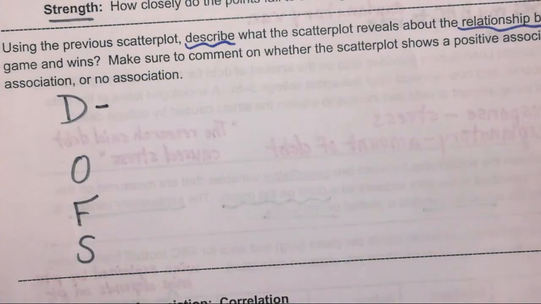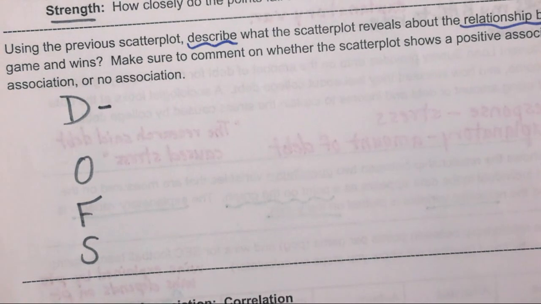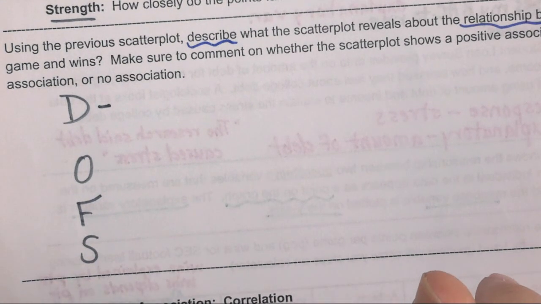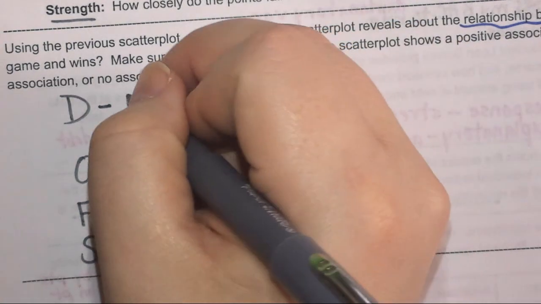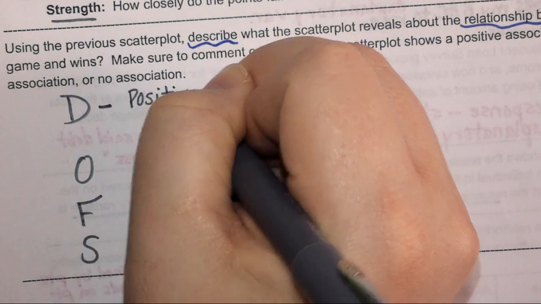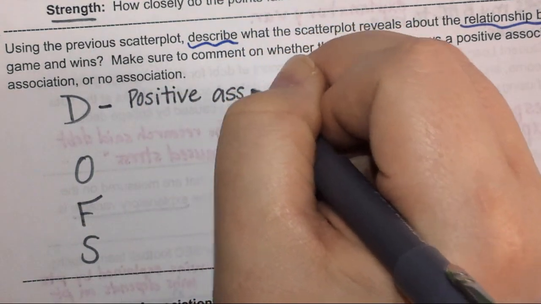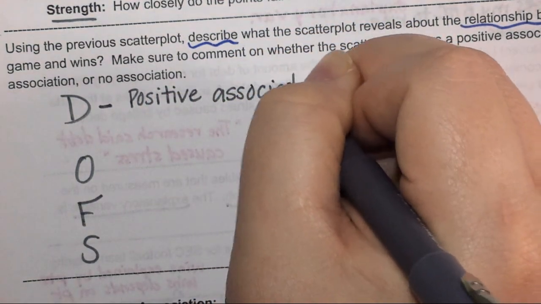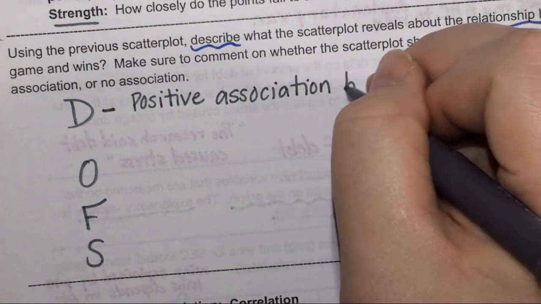Let's go ahead and write it down. So for example, yesterday, the D was direction. Was there a positive association or a negative association? There was a positive association, but we need to be specific. We need to reference our context. So positive association between what and what? Between points per game and games won.